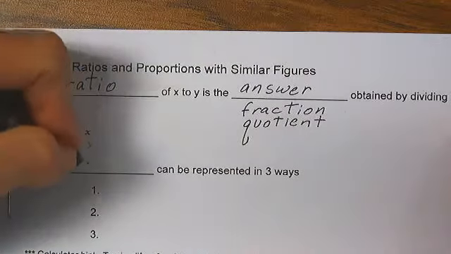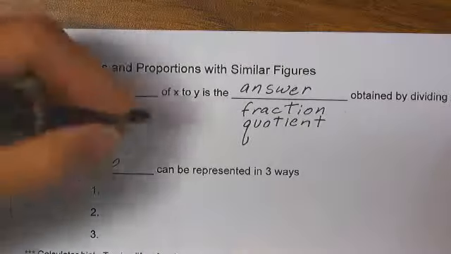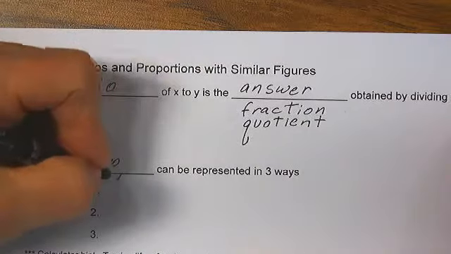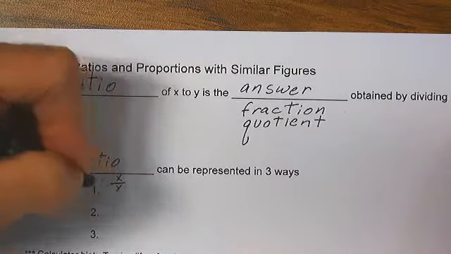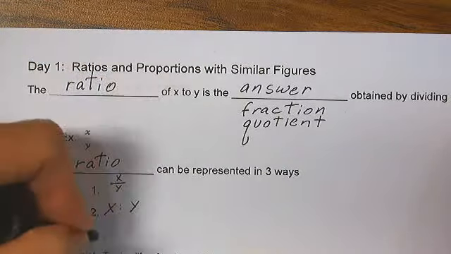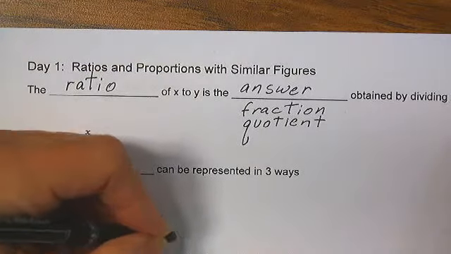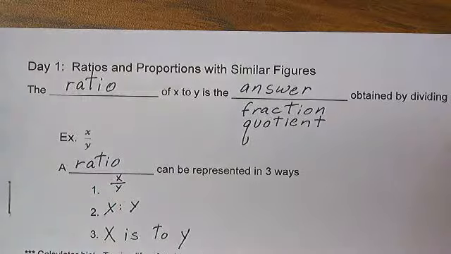A ratio can be represented 3 ways: x is to y, x over y, x to y.